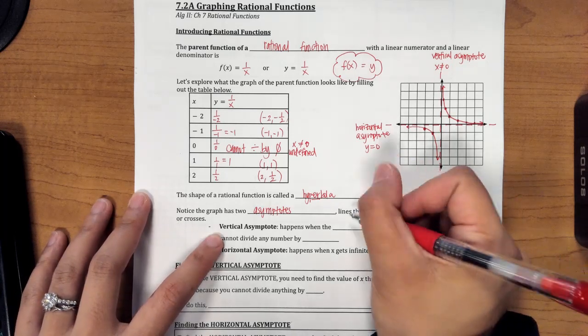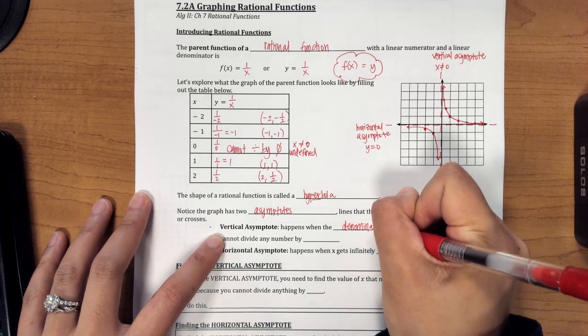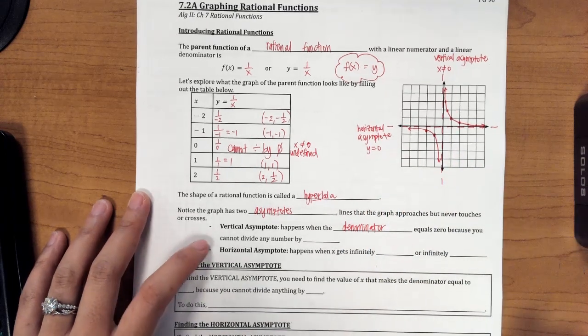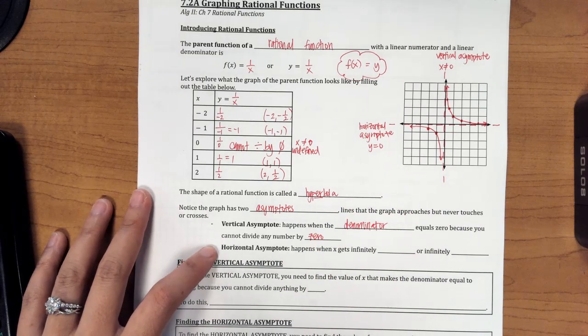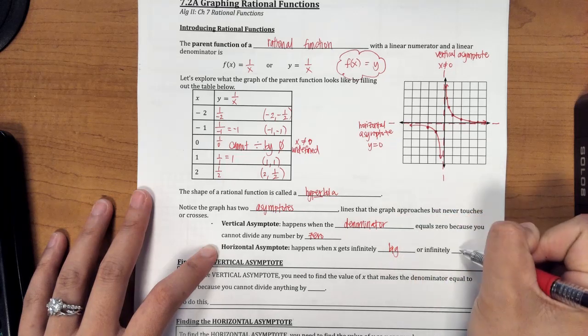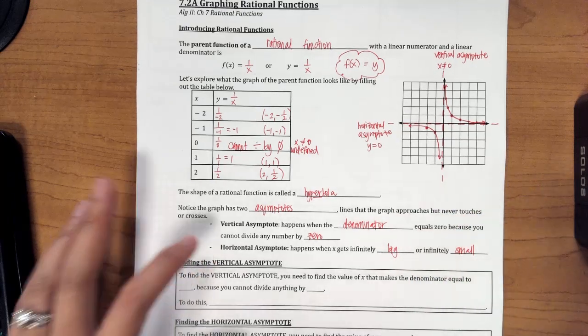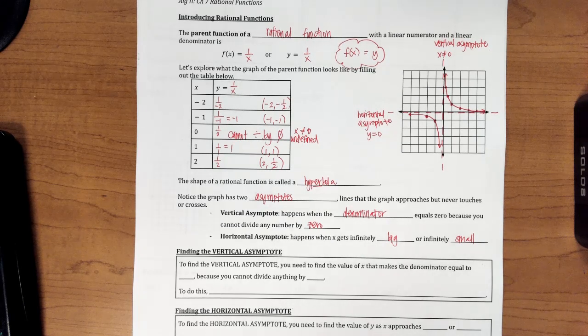The vertical asymptote happens when the denominator equals 0, because you cannot divide any number by 0. And the horizontal asymptote happens when x gets infinitely big or infinitely small. I realize that technically I wrote the same thing twice, but all of that is an introduction.